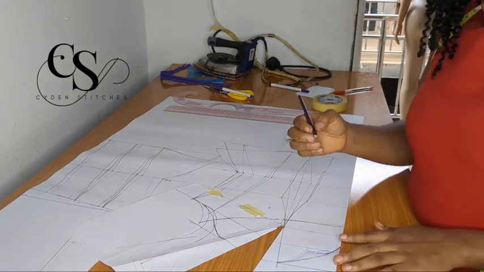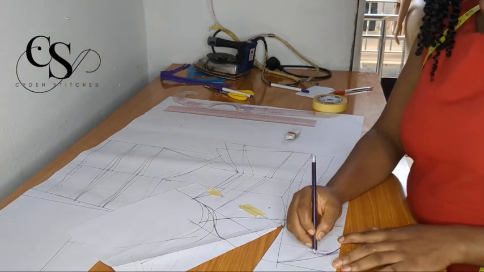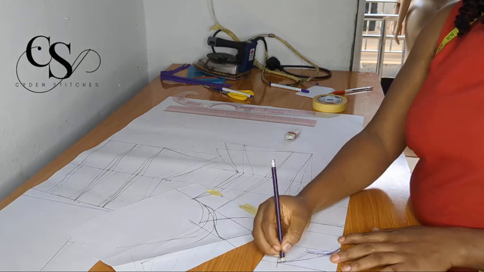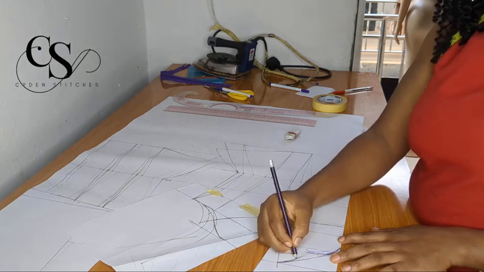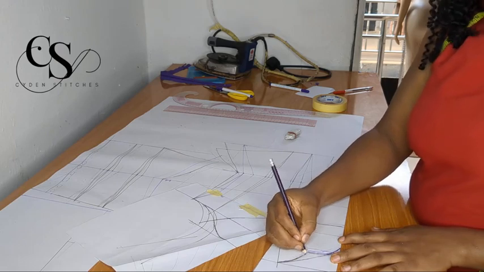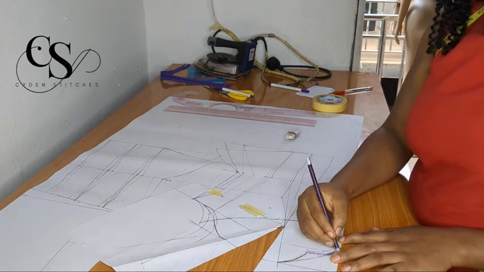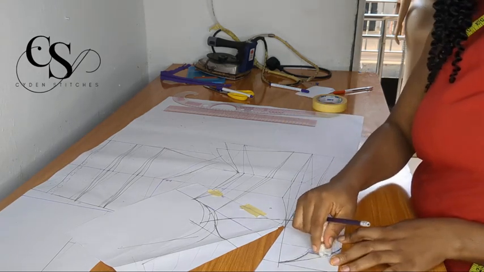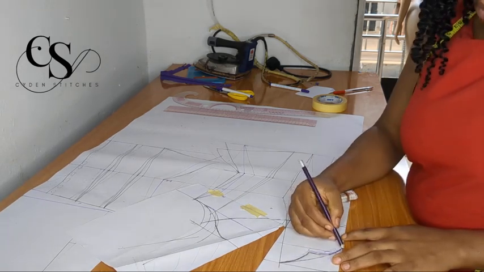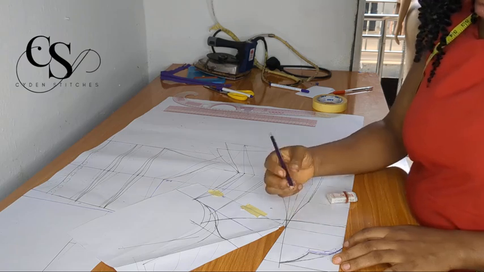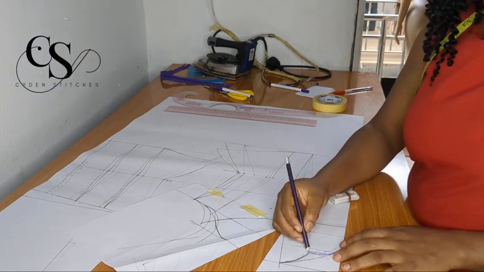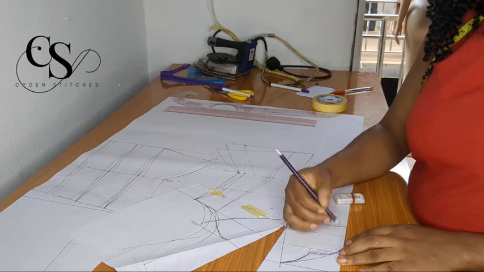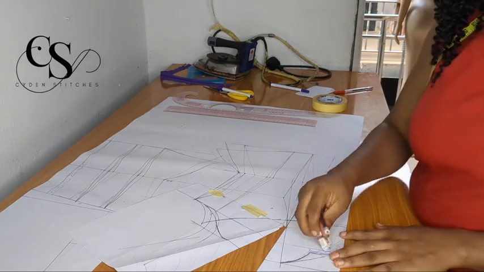So for this tutorial, I've actually changed my mind about the neck styling. I think I will be going with the scallop neckline. So you can do anything you want. Let me do the scallop neckline. You can actually still take it from here, just like this. So you can do just about anything you want.